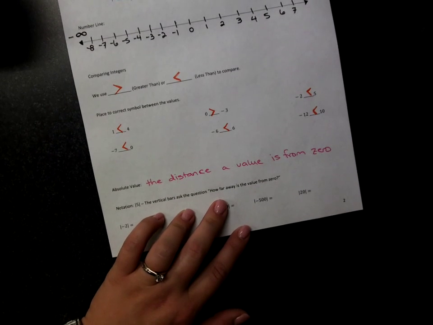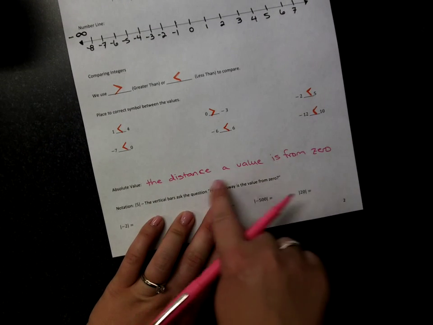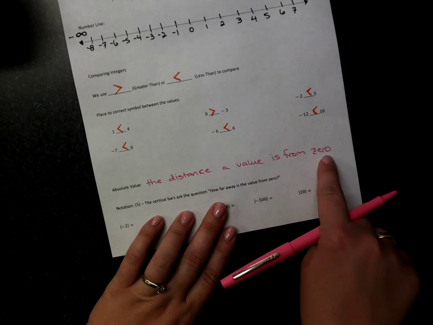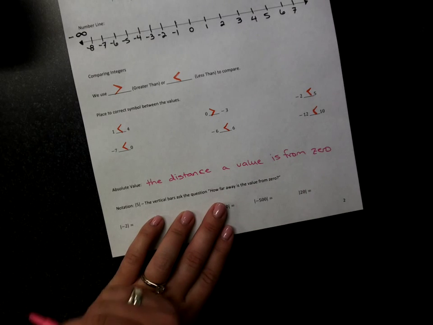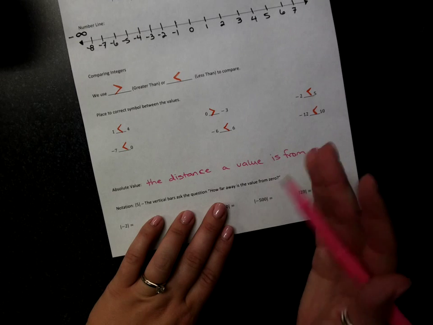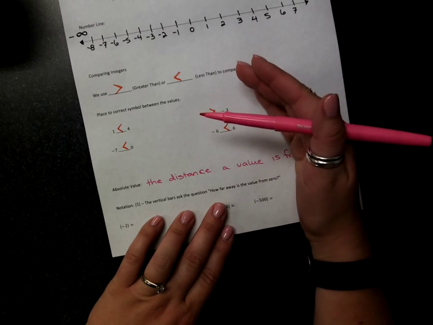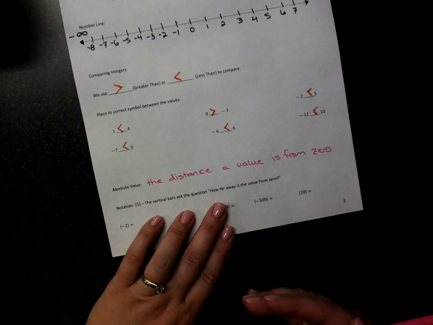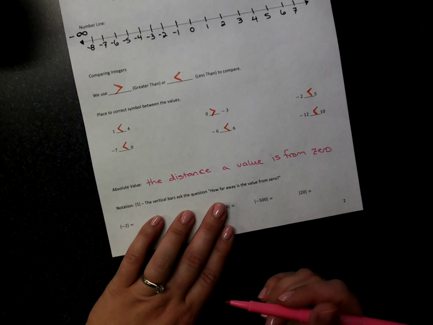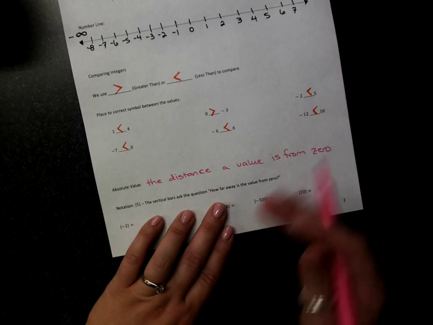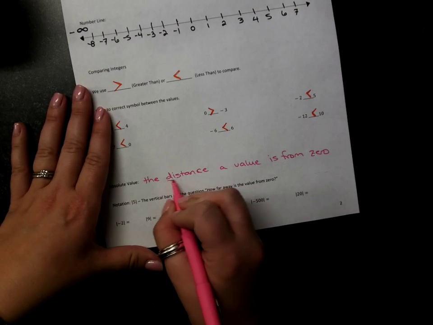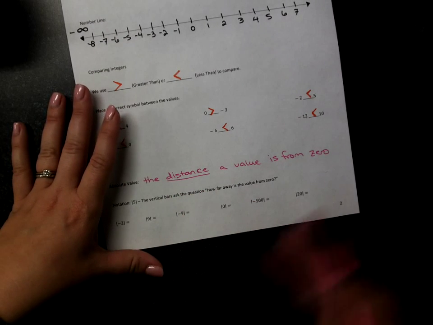It is trying to figure out how far whichever number you're looking at is from 0. Doesn't matter if it's positive or negative, just like when you're driving. If you're driving north 10 miles, you've traveled 10 miles. If you're driving south 10 miles, you've still traveled 10 miles. So that's how absolute value is. It's a distance measurement. How far away is that number from 0?